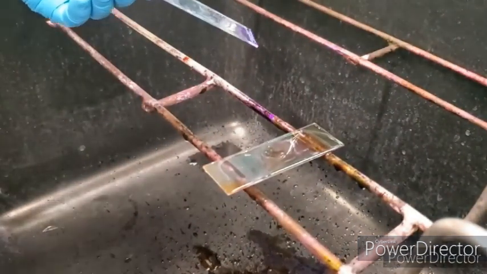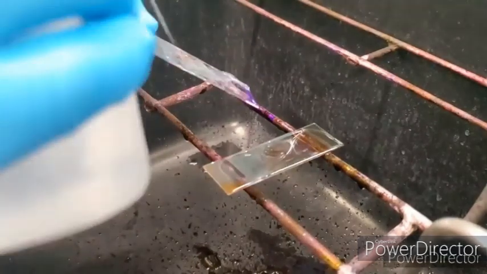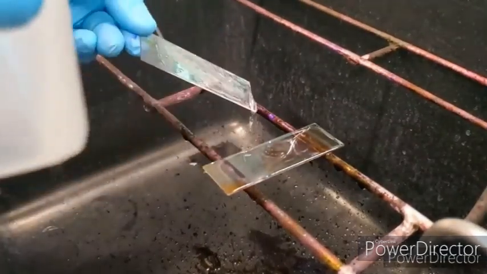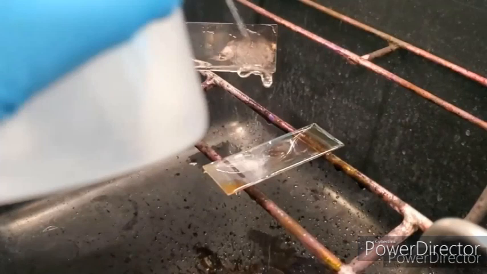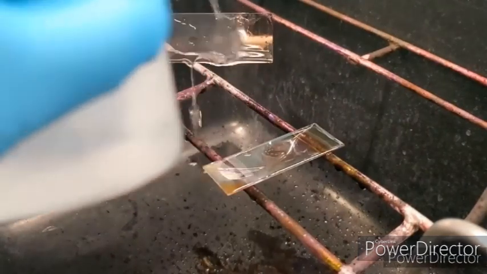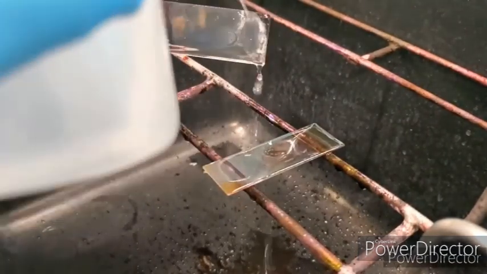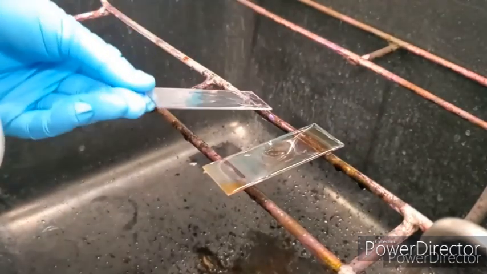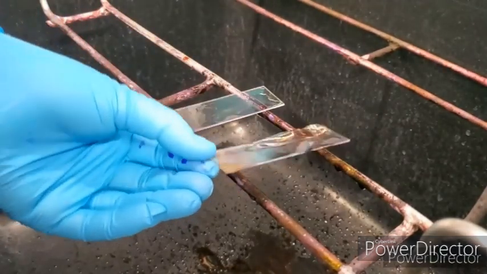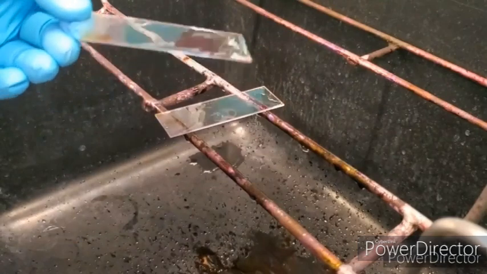We're doing the decolorizer, and we're going to do it until it runs clear. All of the purple is now on the edge of the slide, so that's clear to me. So we're going to rinse that off. Notice how the bacteria doesn't look as purple anymore as it did right after the iodine step.